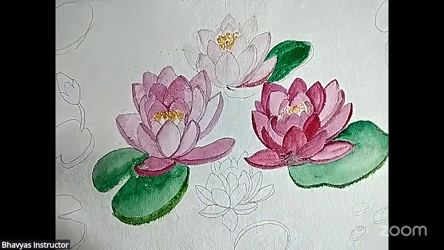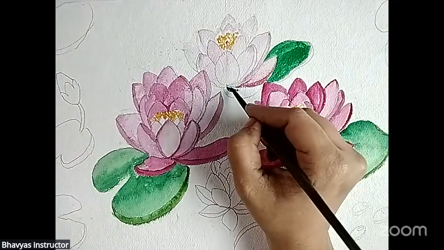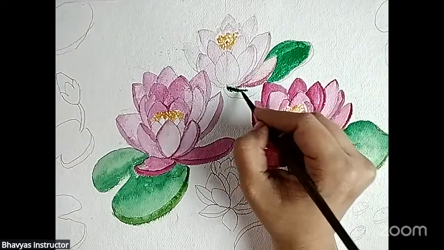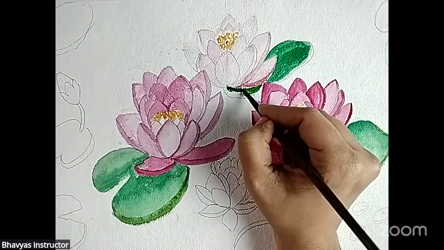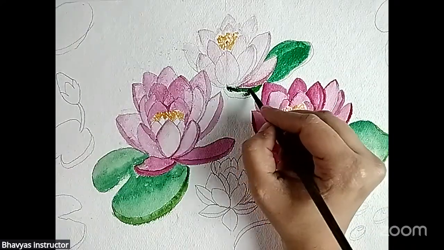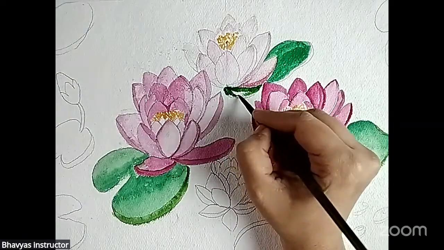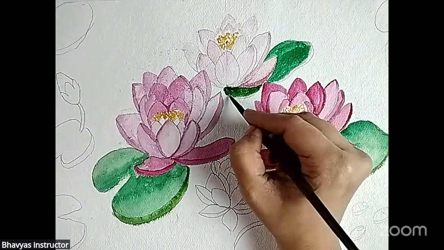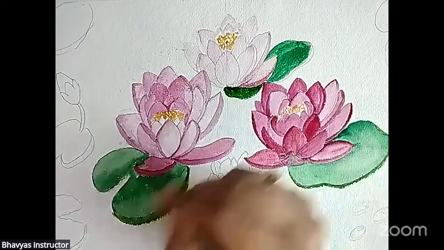flower, you just add dark green because here each and every flower is very close. So this green should be dark because here sunlight won't be reaching. Okay, so add dark green like this.